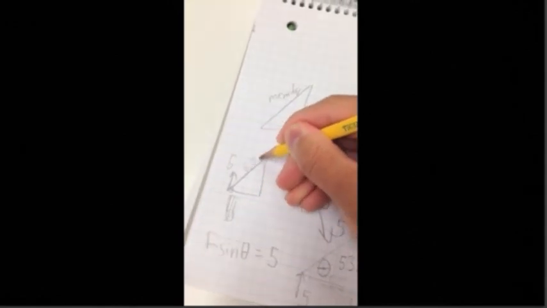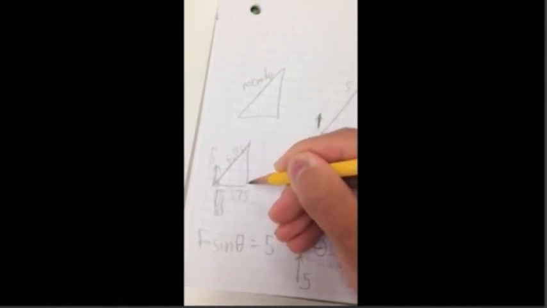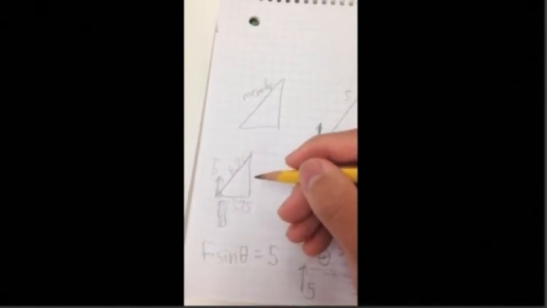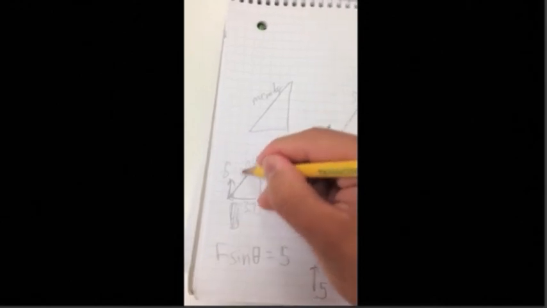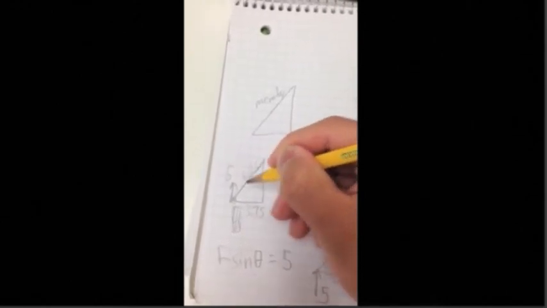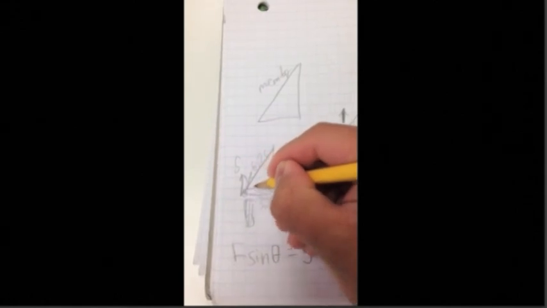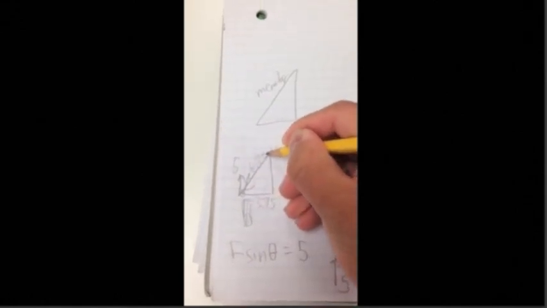So you can tell that it's going to be down and left. Since it's going to be down and left, the horizontal component of this is going to be to the right to counter the left x component of this member right here.